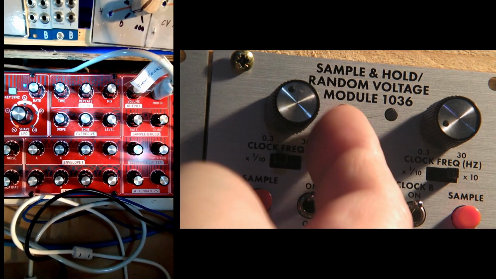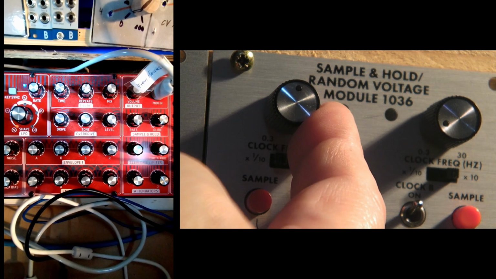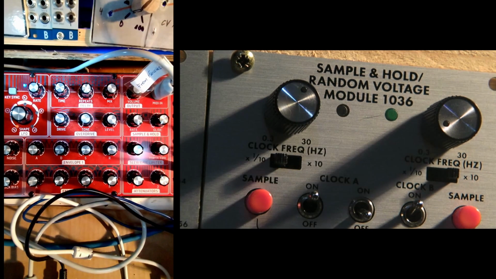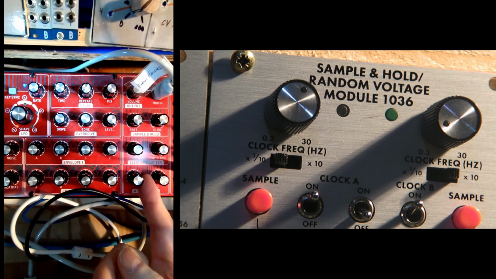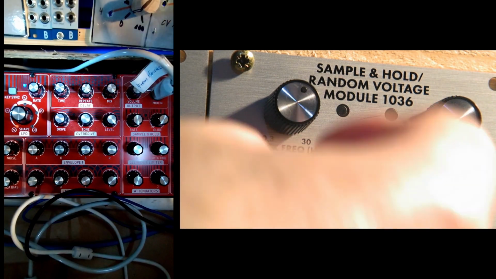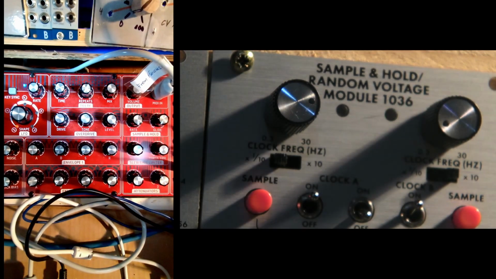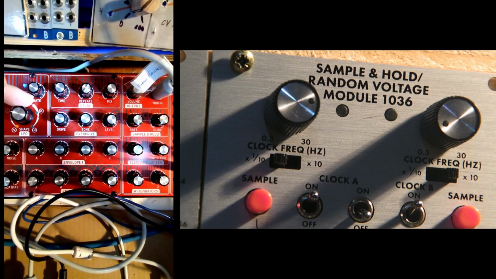A little bit faster. And a little bit of higher range. Faster. Okay, let's go to sine wave.